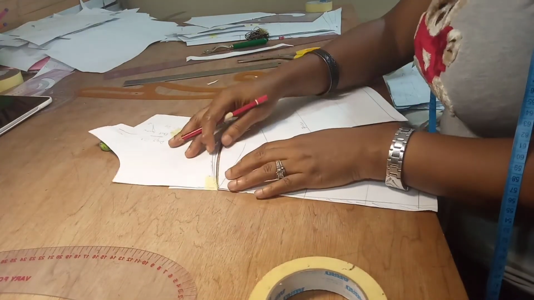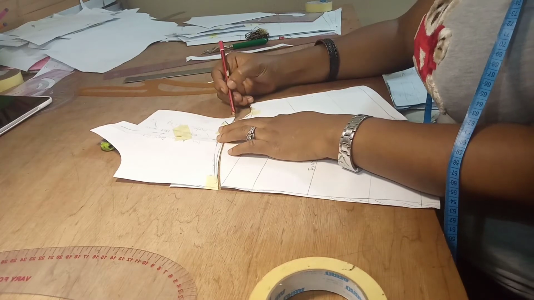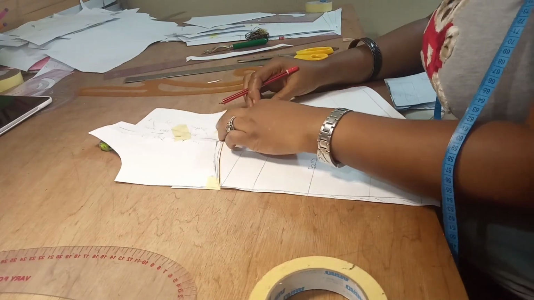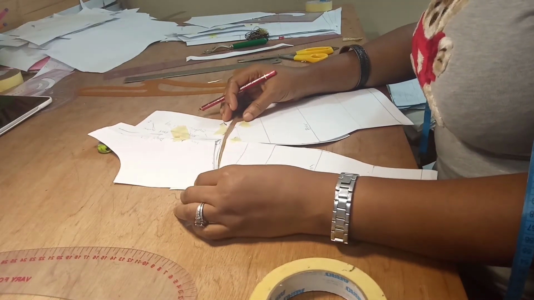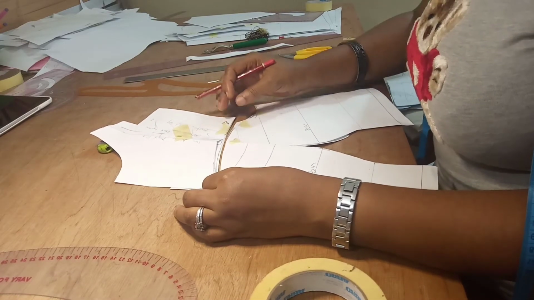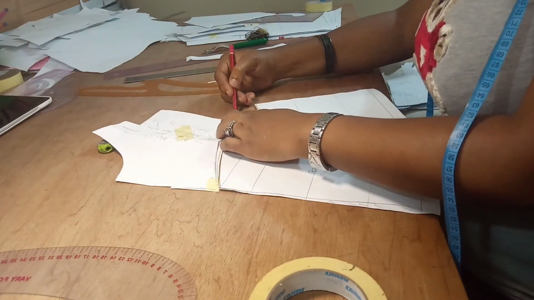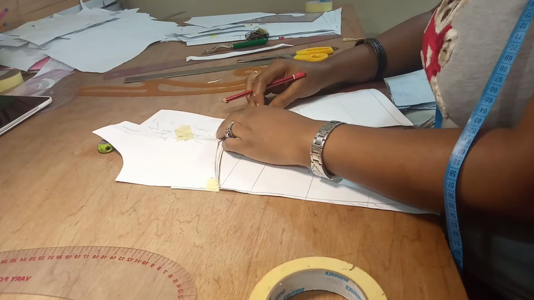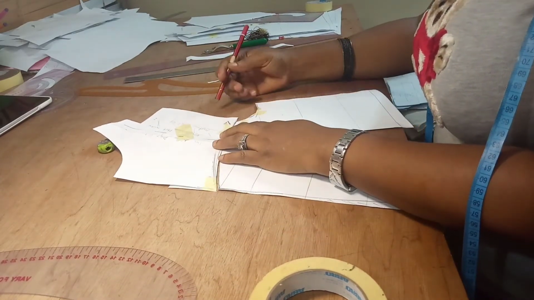Now we have excess on this side, and we need to, because this is our armhole. By the time we join it, we're going to have, so this is how it's supposed to look like. So we need to redraw this.